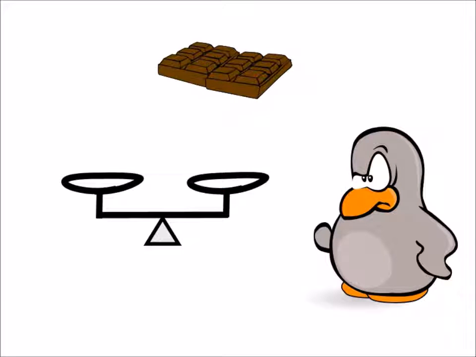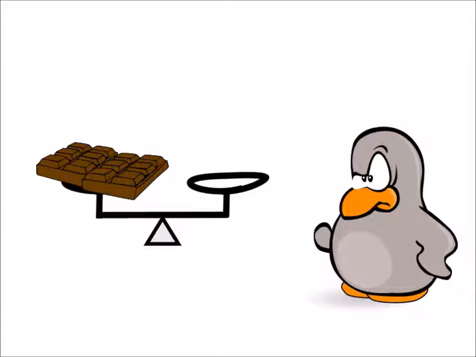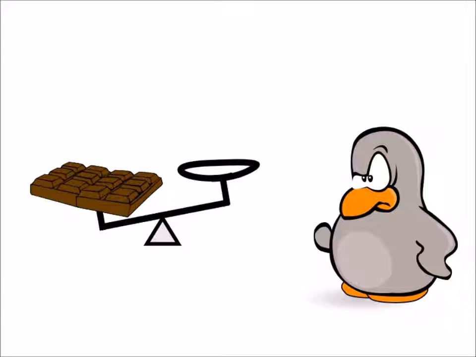Now, let's use a balance to show Mr. Know-it-all what we mean by an equal share without dealing too much with numbers. If we put the whole chocolate bar to one side, what would you think would happen? One side would dip completely and the other would go up.